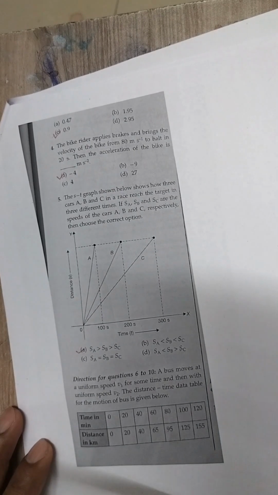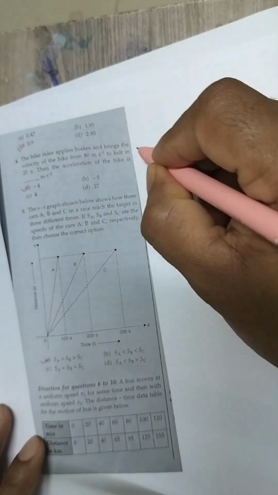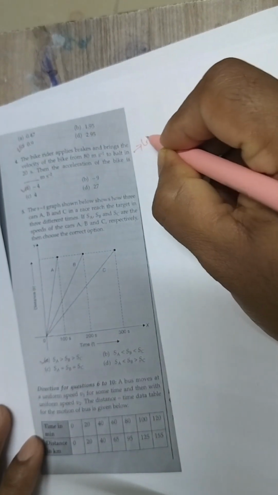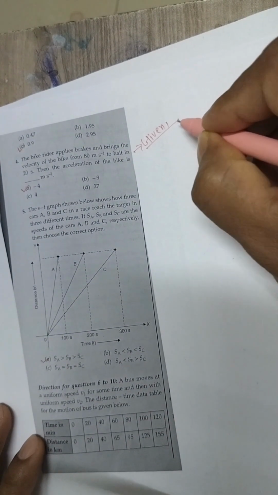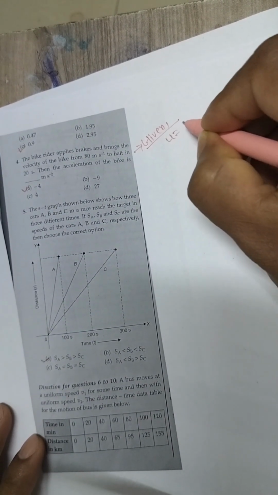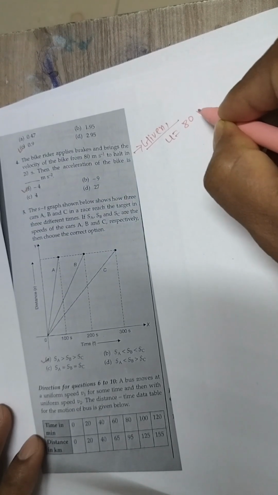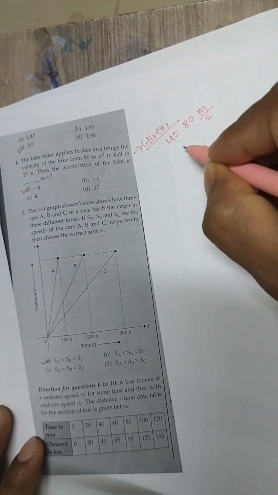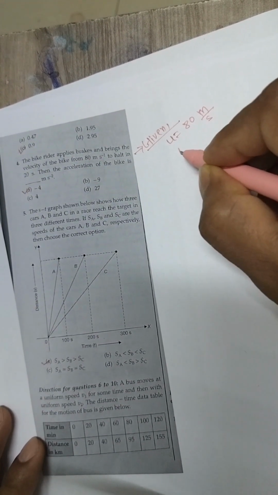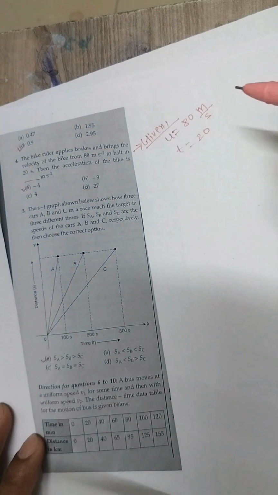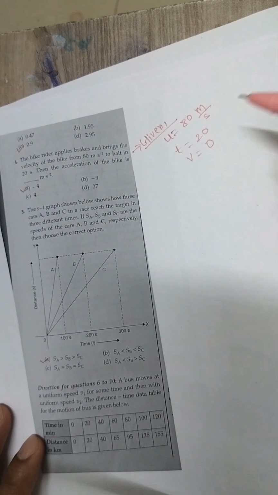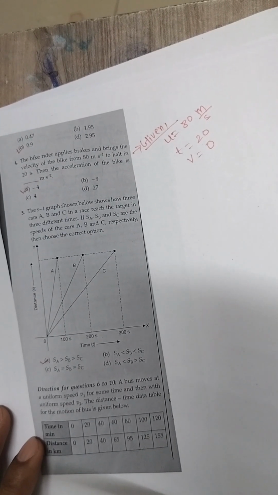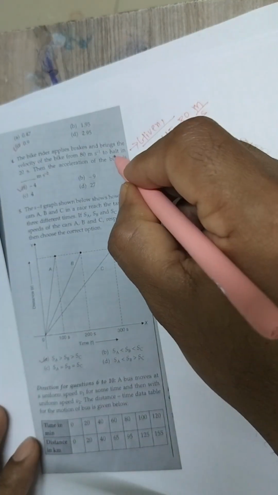To solve this type of question, you just write what is given. Initial velocity is 80 meters per second. Time taken is 20 seconds. In these 20 seconds, the velocity becomes 0. Final velocity becomes 0 because the bike comes to a halt.